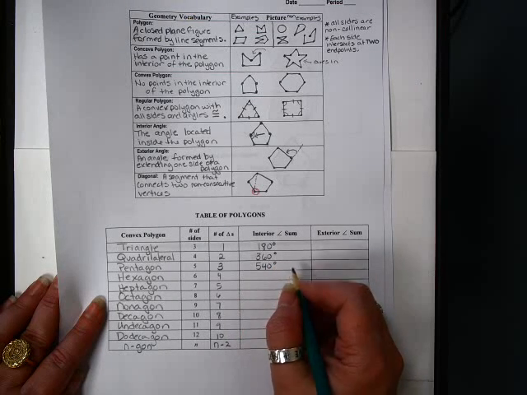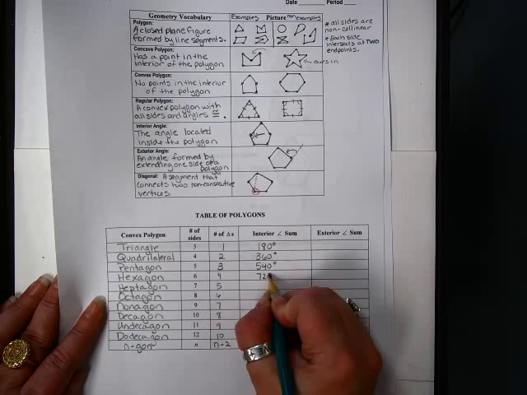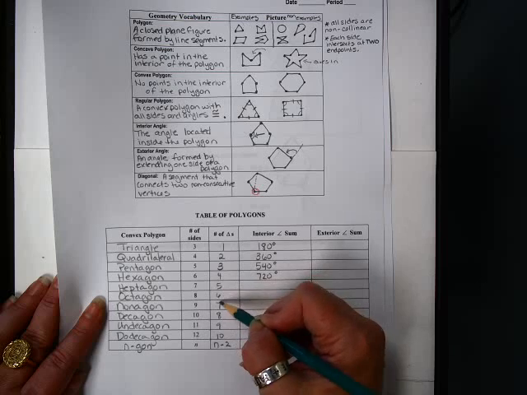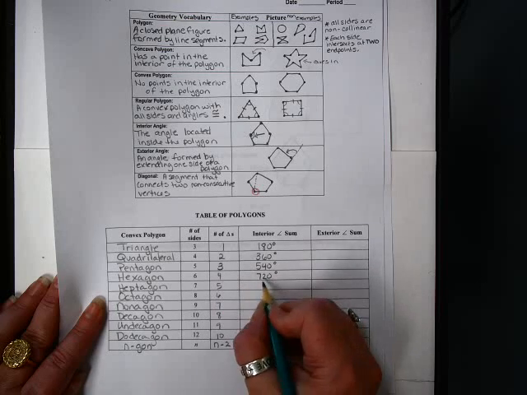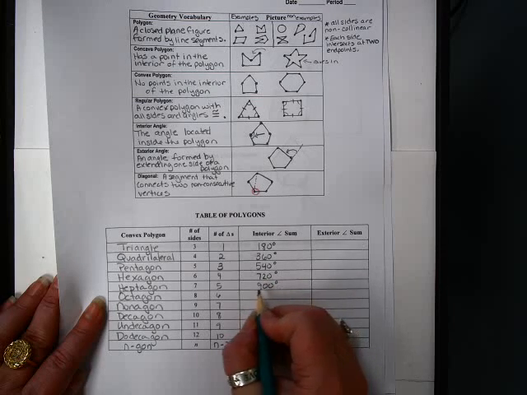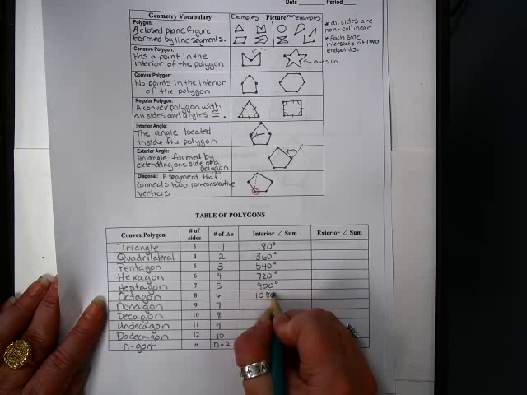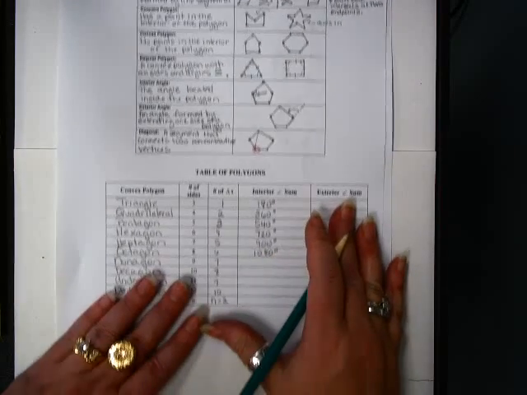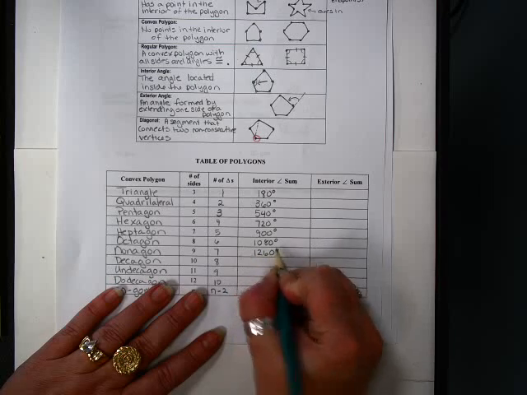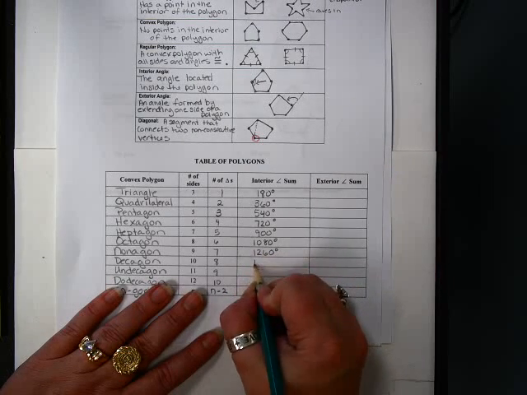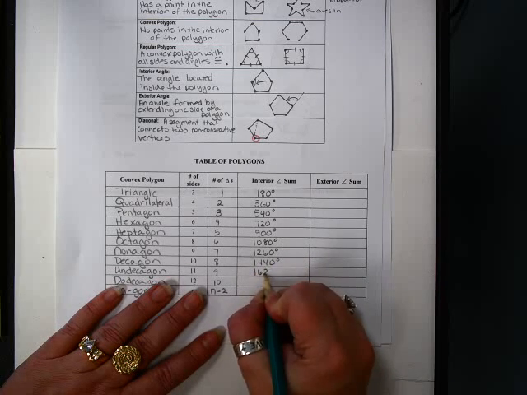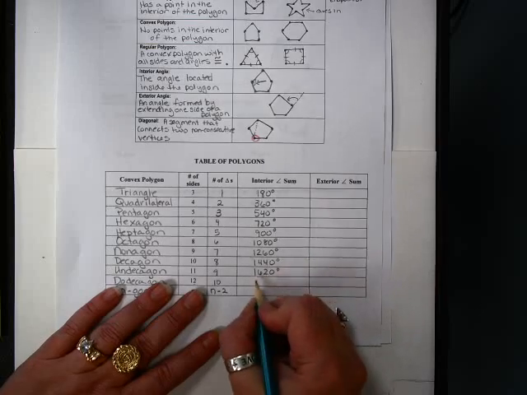540 plus 180, that's 720. Plus 180, because each time I'm adding a triangle, so I'm adding 180 each time. So this one's going to be 900. And then the next one is going to be 1080. Then the next one is going to be 1260, 1440, 1620.